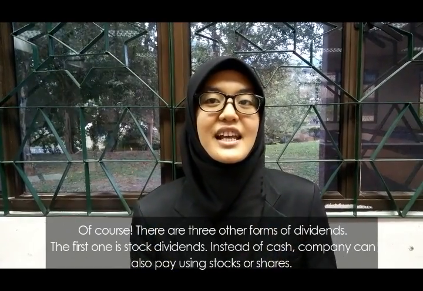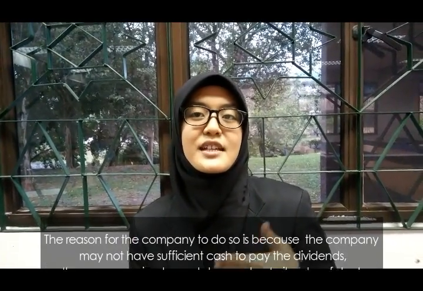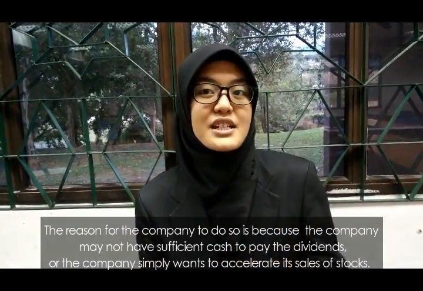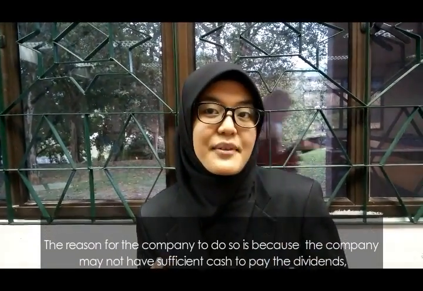One is stock dividend. Instead of cash, the company can also pay using stock or shares. The reason for the company to do so is because the company may not have sufficient cash to pay the dividend, or the company simply wants to accelerate its sales of stock.